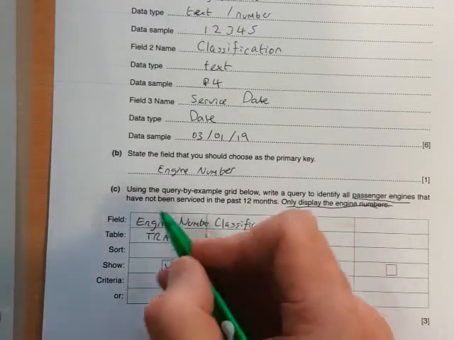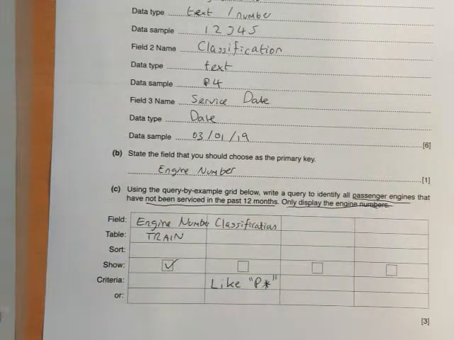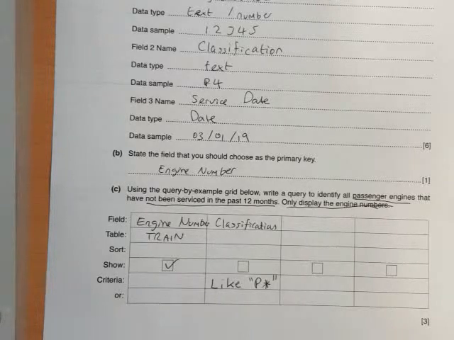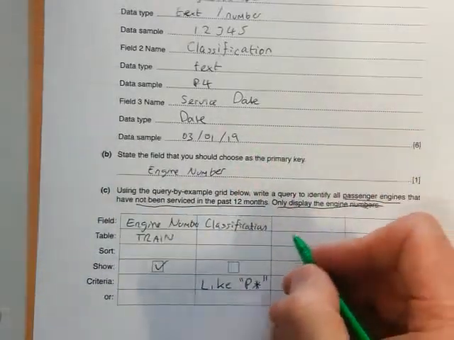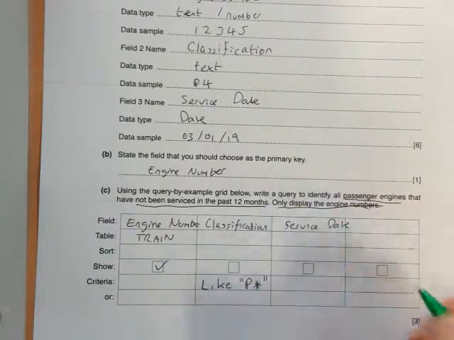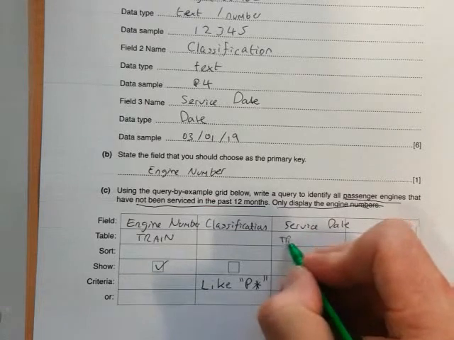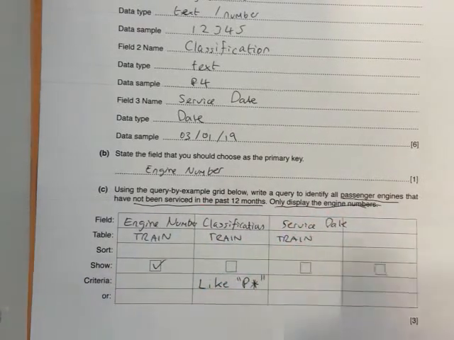Okay, lastly, we need to know the engines that haven't had a service in the last 12 months. That means that they had to have their last service over a year ago. So we've got service date, so we can put that in. And it's from the table train. And see, I forgot to put that in there. I'm sure some of you were shouting at the screen there.